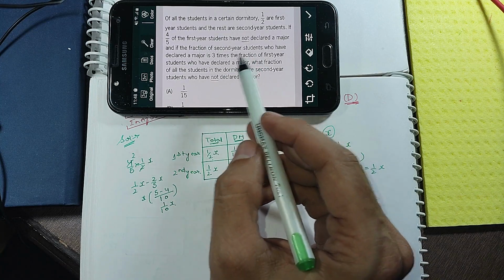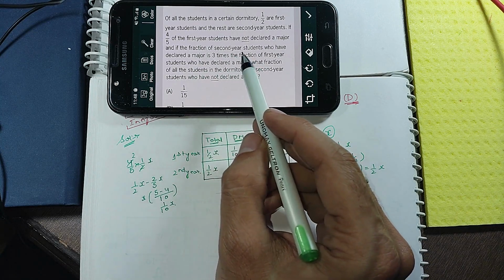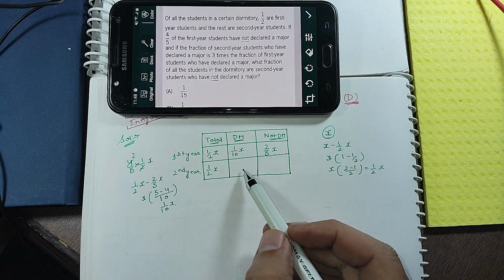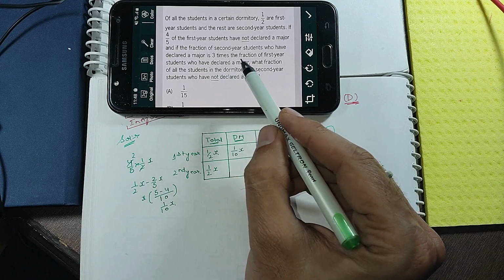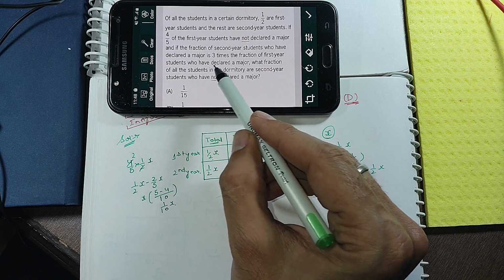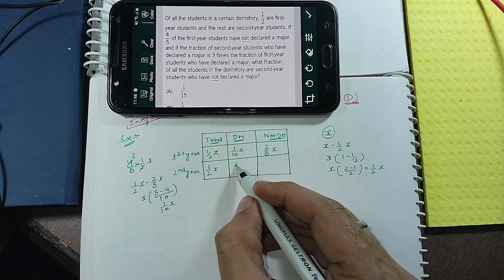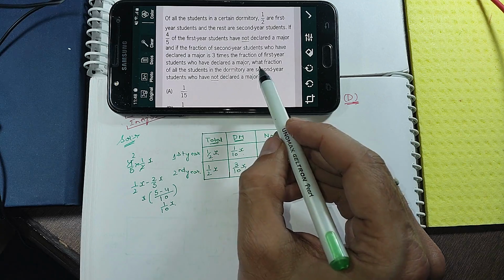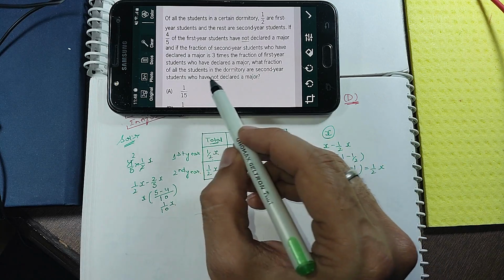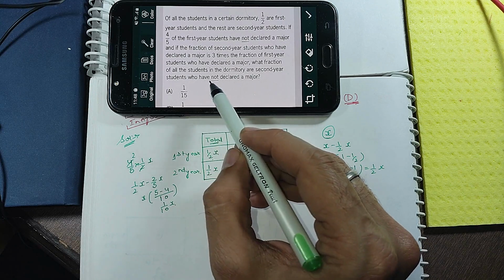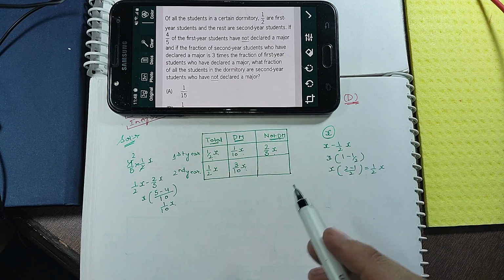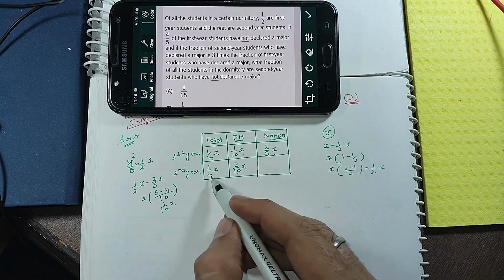Now further it says that if the fraction of second year students who have declared a major is 3 times the fraction of first year students who have declared a major. So that is 3 times of this, so that will become 3/10 of x. Right? Now he's asking what fraction of all the students in the dormitory are second year students who have not declared a major. So that will come by subtracting this from this.